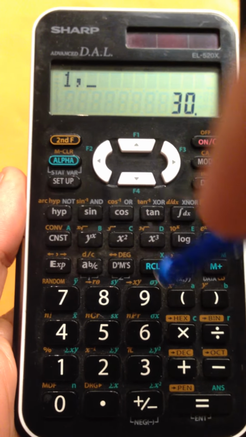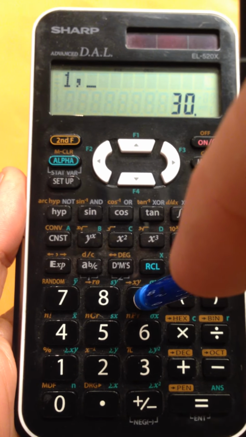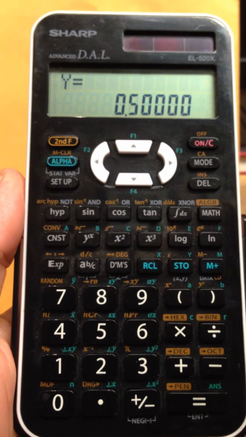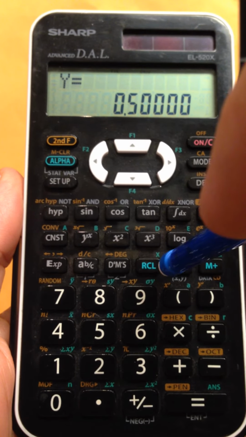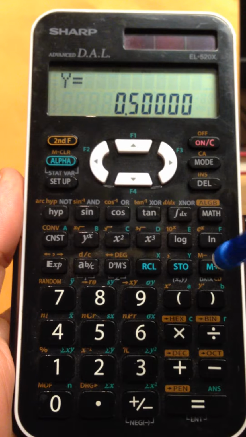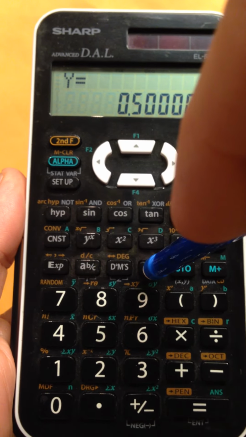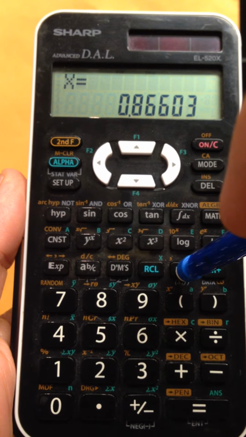Now second function, I want to convert that to my x and y components. There's my x, and recall y, there's my y. So I'm going to take the stored x and y values and store them in another place so I can reuse the x and y. So I'm going to recall x. Now I'm going to store that in A.